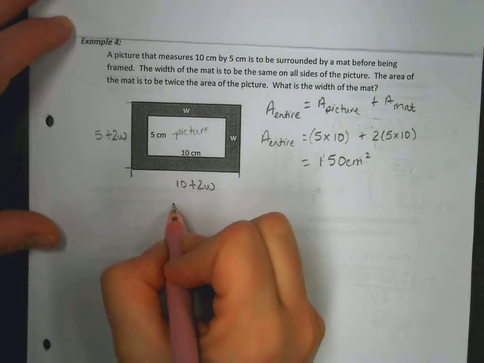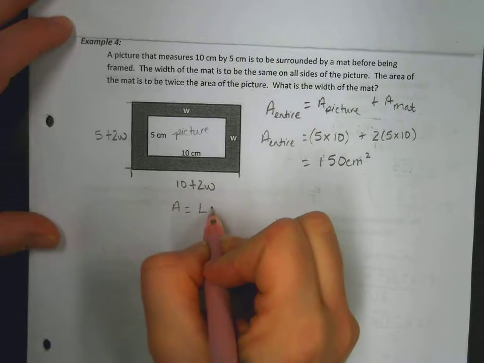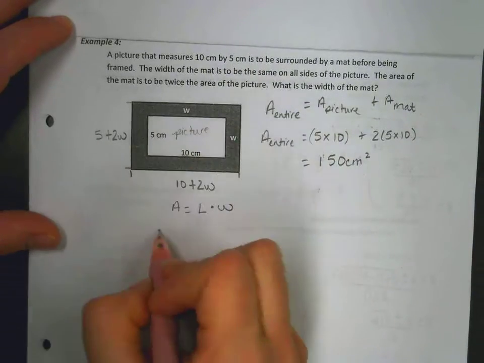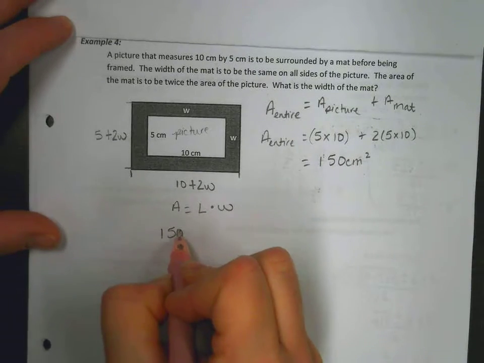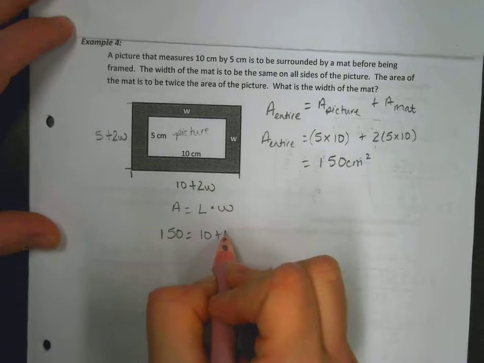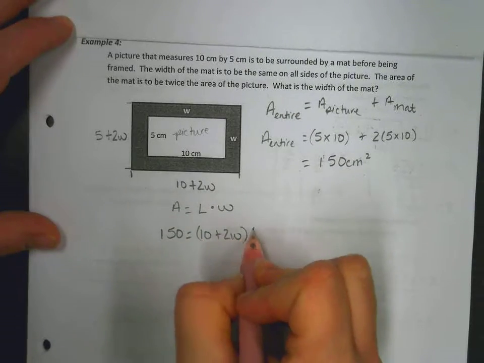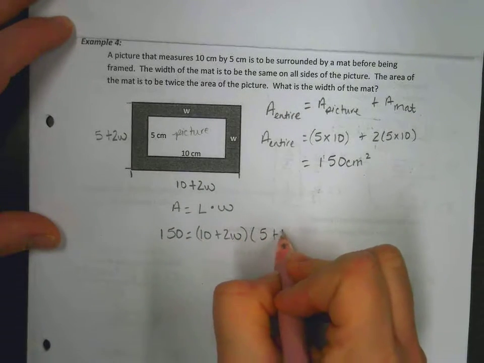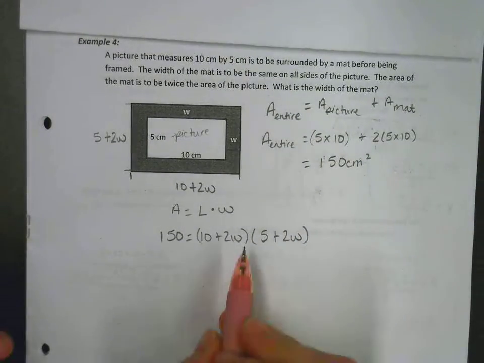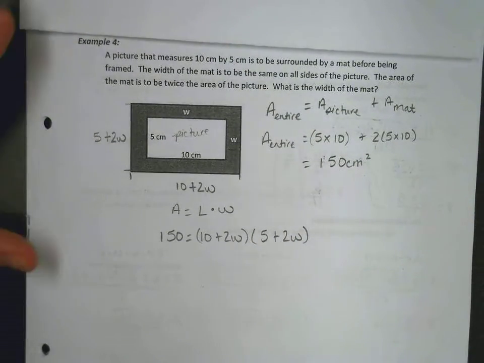So I know the area of any rectangle is length times width. I know the area of this entire framed picture is 150. The length of my entire picture would be 10 plus 2w, and my width would be 5 plus 2w. So now I have a quadratic equation where I can solve for w.